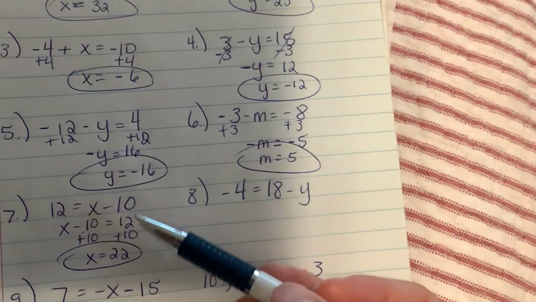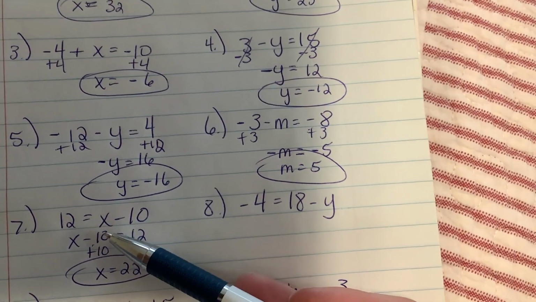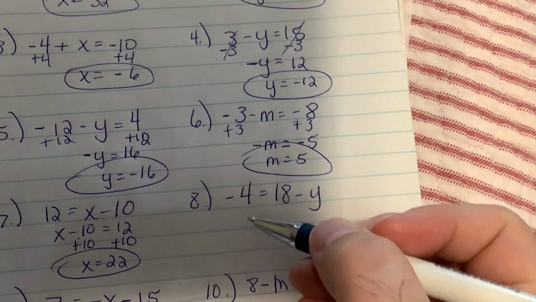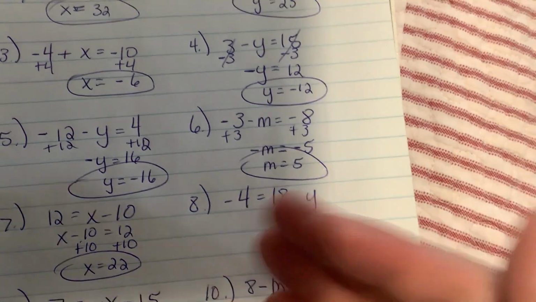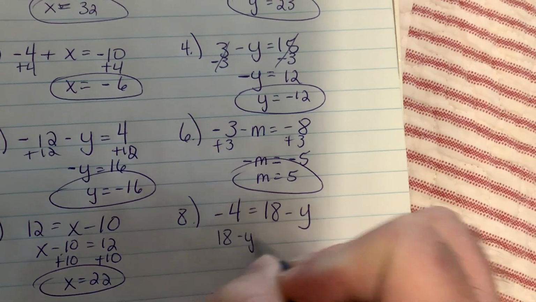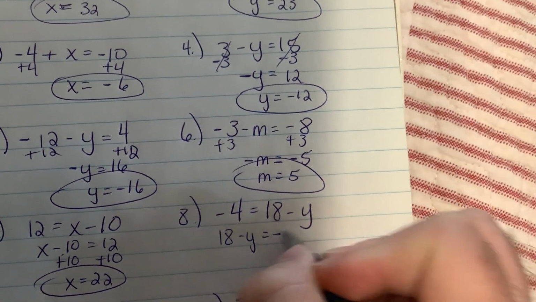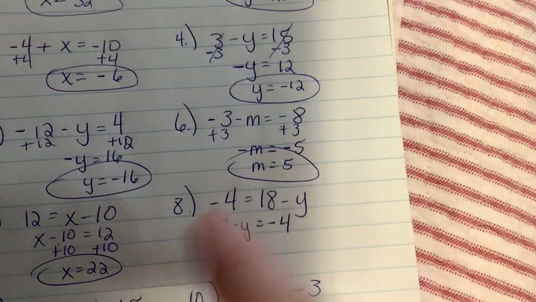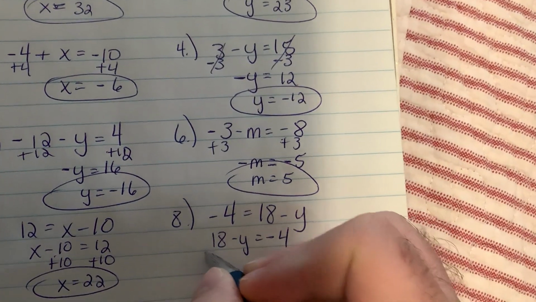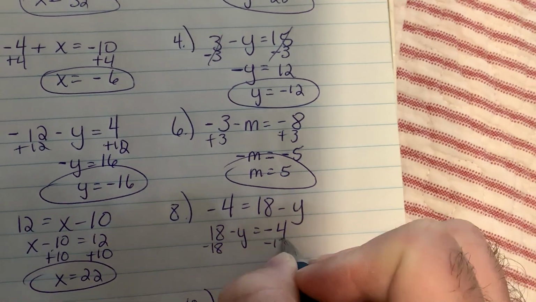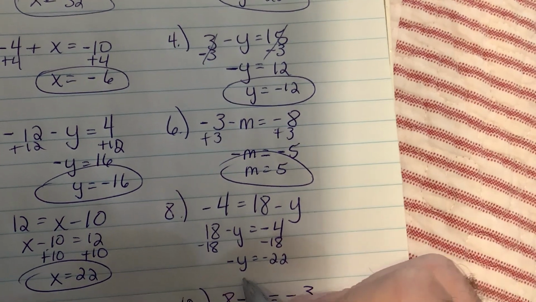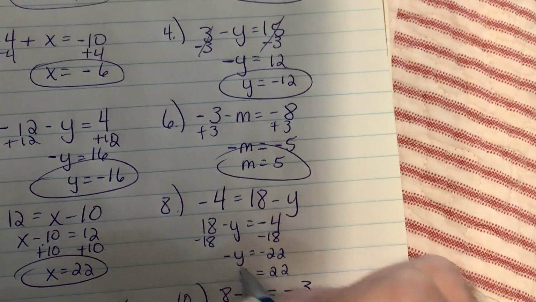And later in math, you don't actually even have to put it on the left side. But for right now, it's good to learn that because it's always reading out then x equals this or y equals this. So same thing over here. Let's change places. Put this side over here, put this side over here. We're not changing any signs. We're just making a mirror here. And now we can move the 18. You get negative y is negative 22, which when you change the signs on both, you get positive 22.